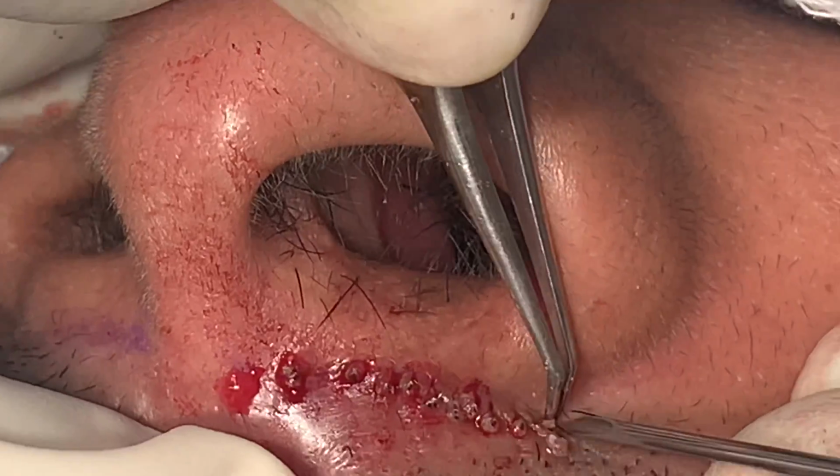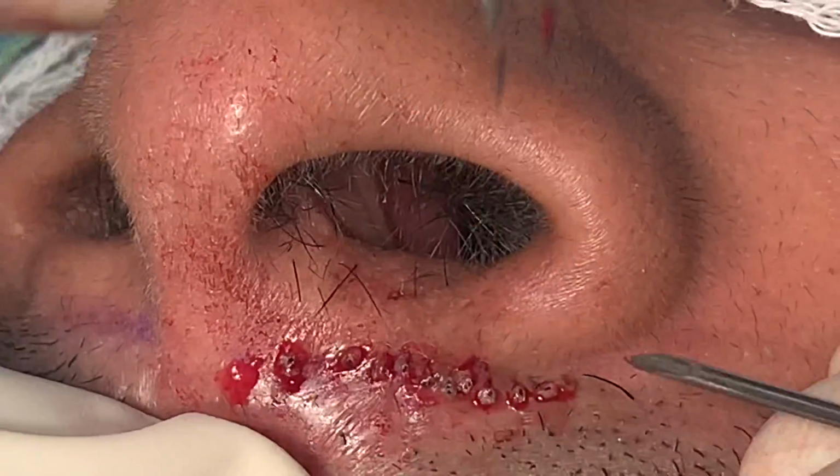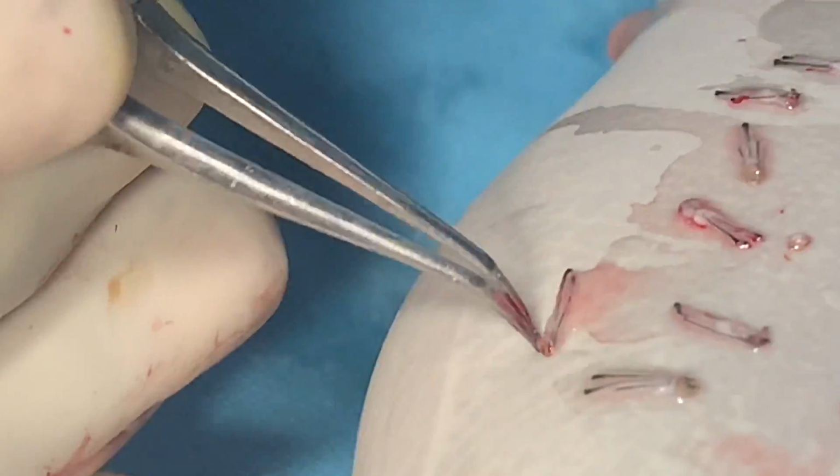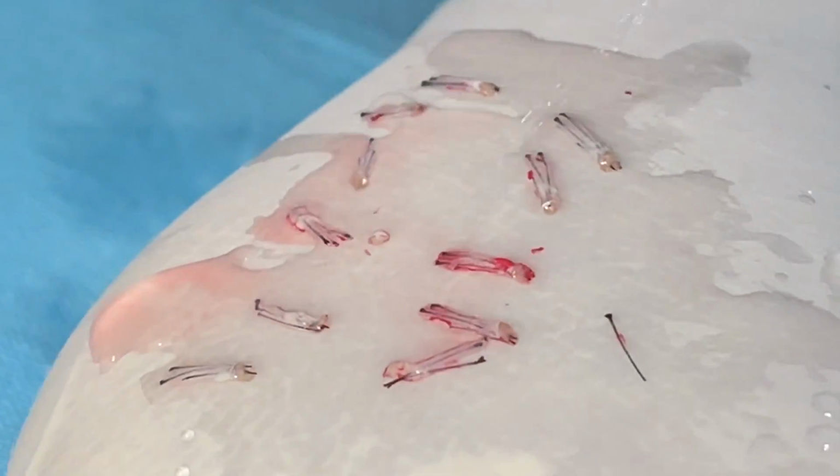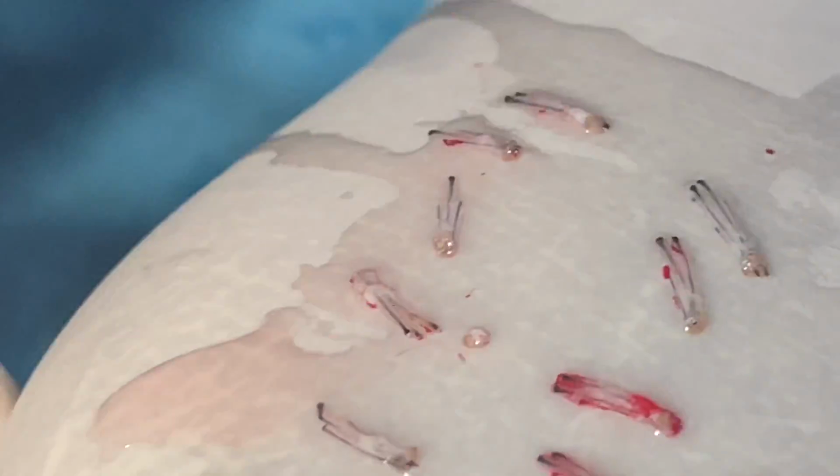That's about the 12th one now. A lot of these are multiple follicles. You can see there are 2 or 3 of them. So that's going in so that we get the density of that region. So you can see 3, 2, 1. A lot of them are multiple.